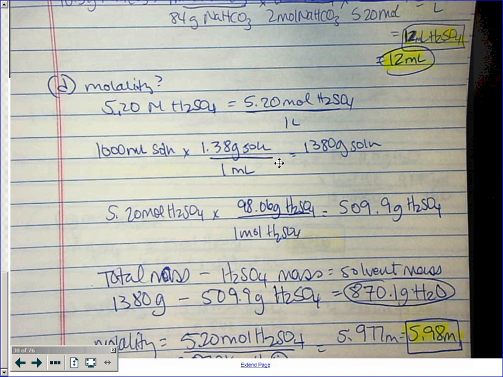It's going to be a kind of a significant number here, since this is more diluted. So if your whole solution had a density of 1.38 grams per mL, take your 1 liter solution, convert to grams, you get 1,380 grams of full solution. Given the moles of sulfuric acid, you can convert that to grams quite easily using the molar mass again, 509.9 grams of sulfuric acid.